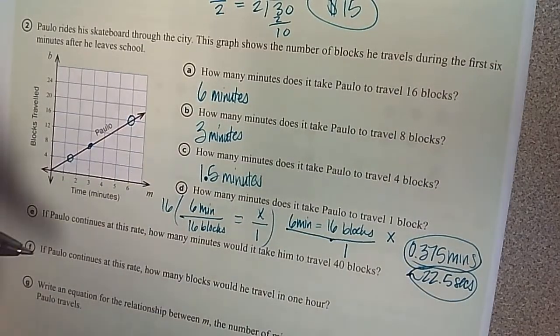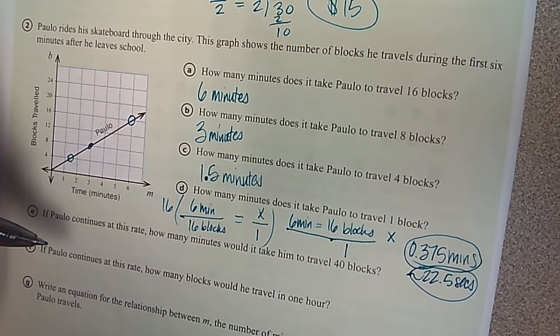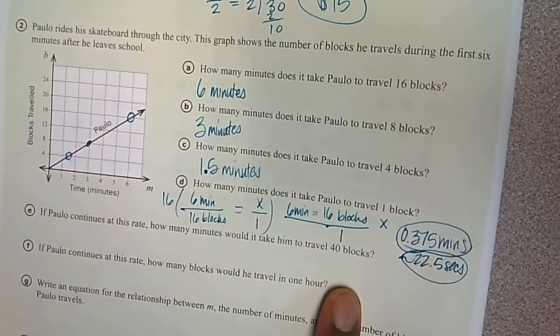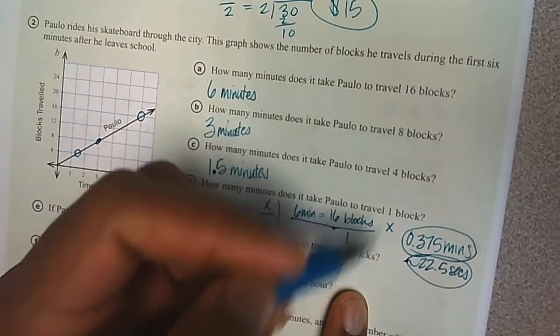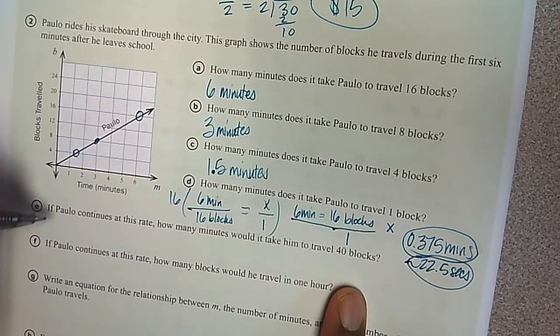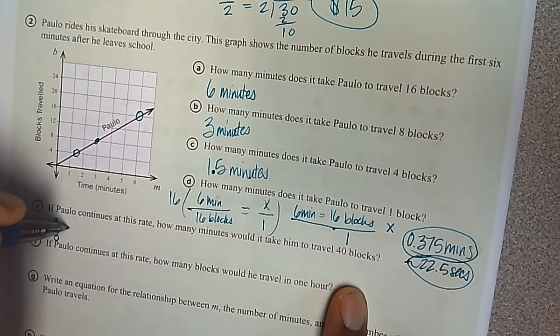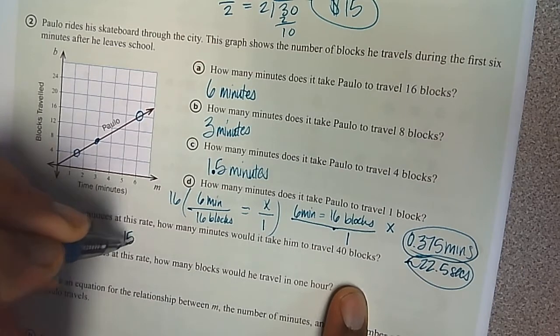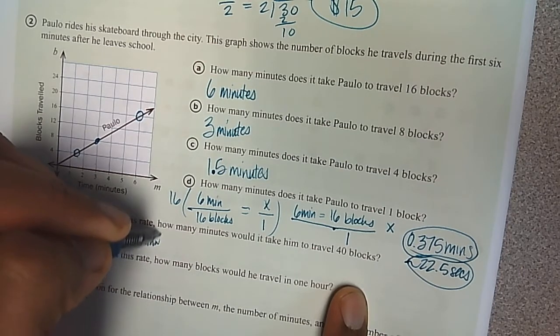If Paulo continues at this rate, how many minutes would it take him to travel 40 blocks? Okay, me personally, if I'm gonna deal with 40 blocks, I'm looking at 8 blocks. Those two have a relationship. So 8 blocks happened in 3 minutes. So if I want to make this 40, I can multiply that by 5. So that's 15 minutes.